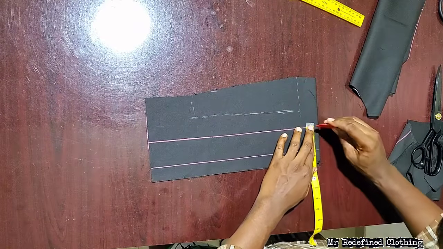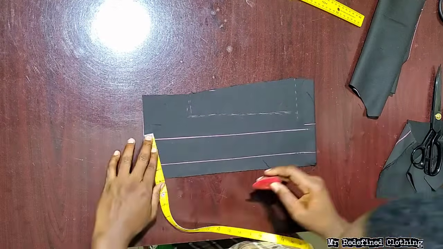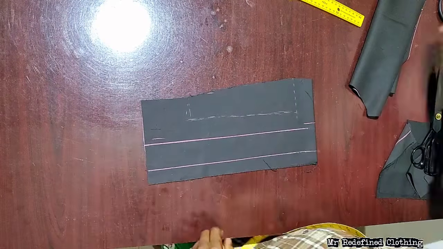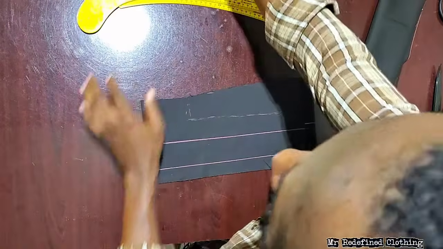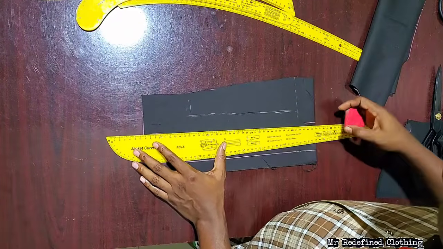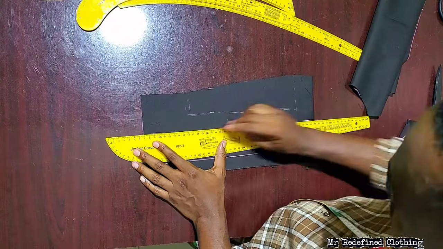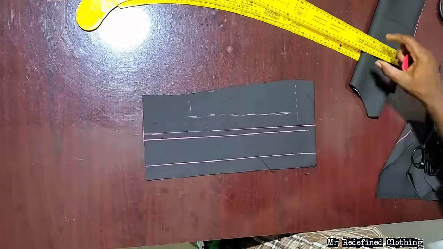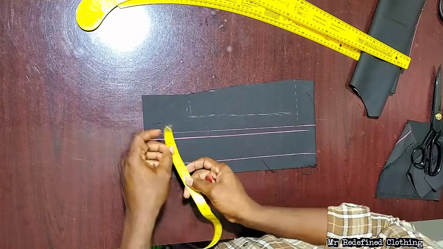So for the 2 bands, we are going to cut at 3.5. Let's cut at 3.5. Now bear in mind that there is no limit to the band height, but you can do the band to be moderate so that it doesn't get too big. So this will enter another 3.5.